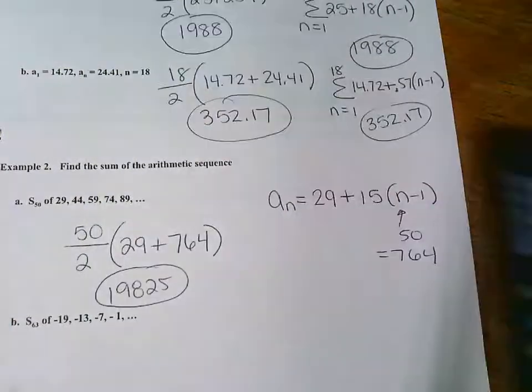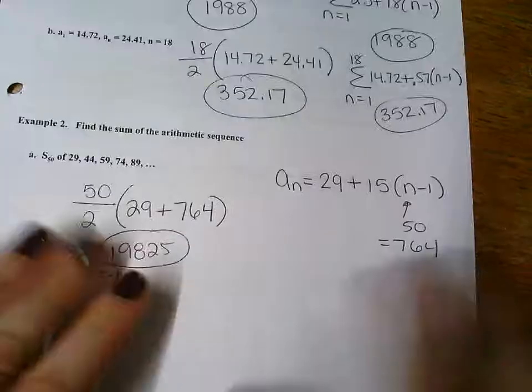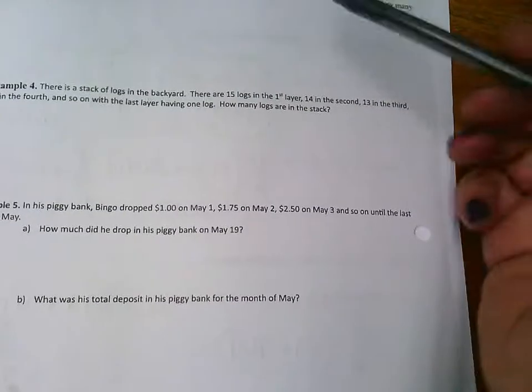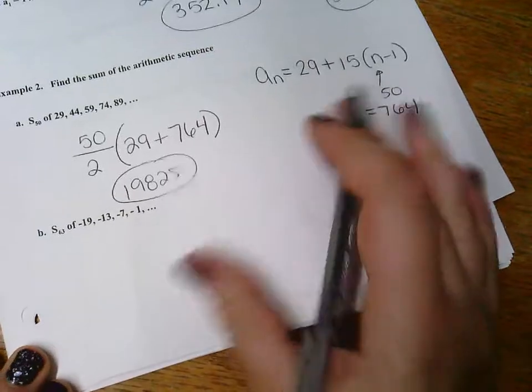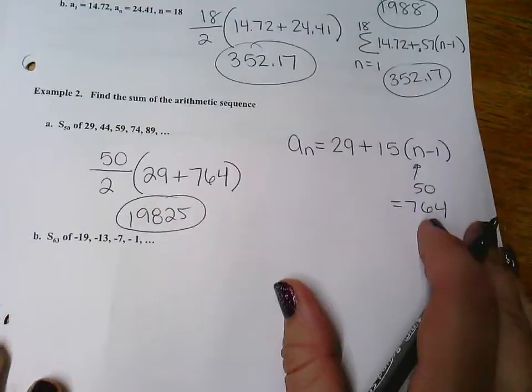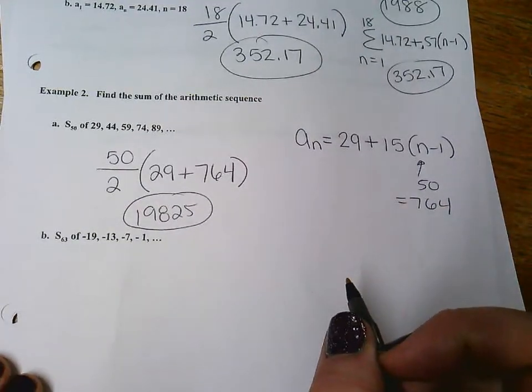19825. Got the same answer. All right. So I'm going to do this next example. And then I had, let's see, 3 application problems, and then you're doing some guided practice. So maybe you want to pause it and try 2B on your own. And now I'm going to do the formula here.